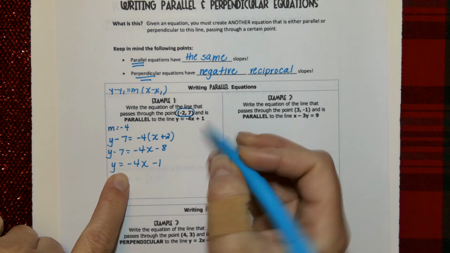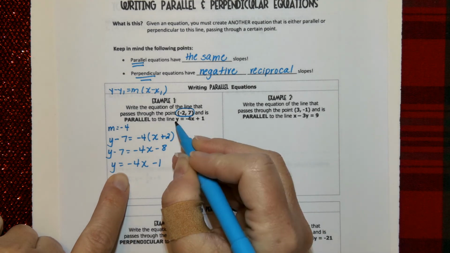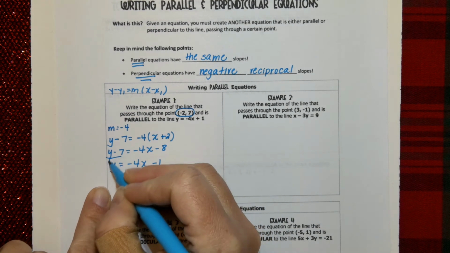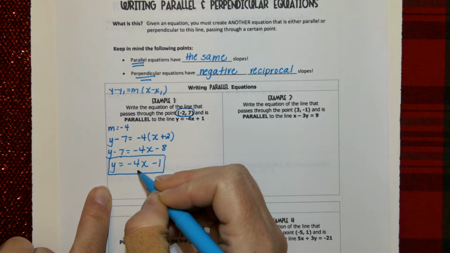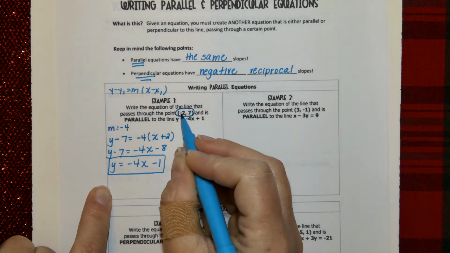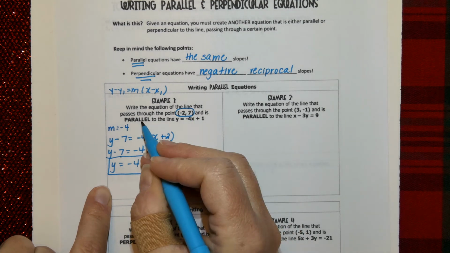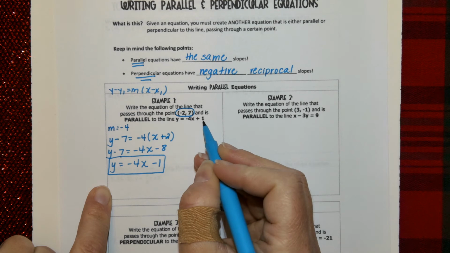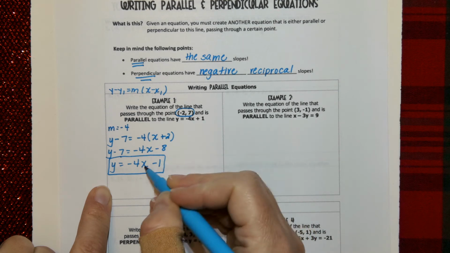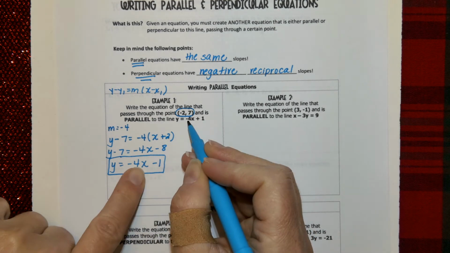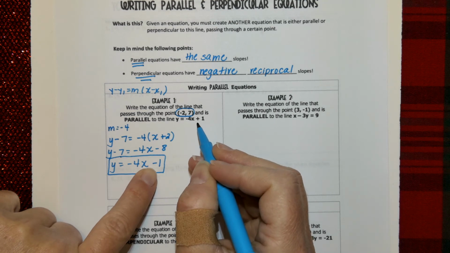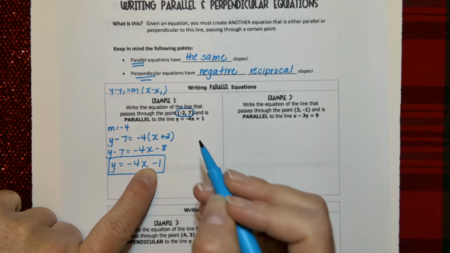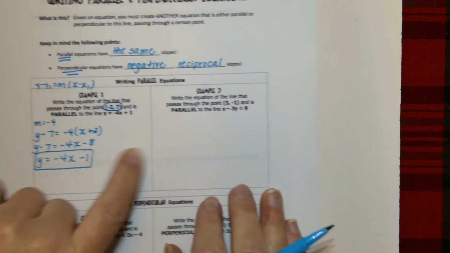This line, represented by this equation, is parallel to this line represented by this equation. So this is our final answer. We wrote an equation of the line that passes through this point and is parallel to the line represented by this equation. These two lines are parallel. They have the same slope and different y-intercepts. I told you this was a lot.